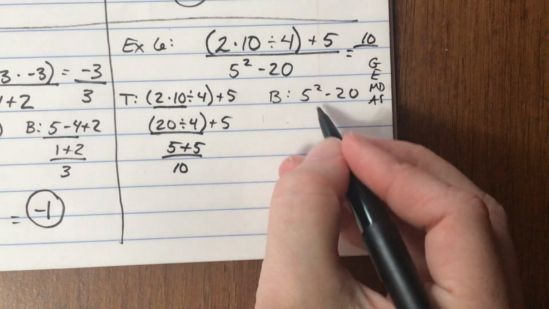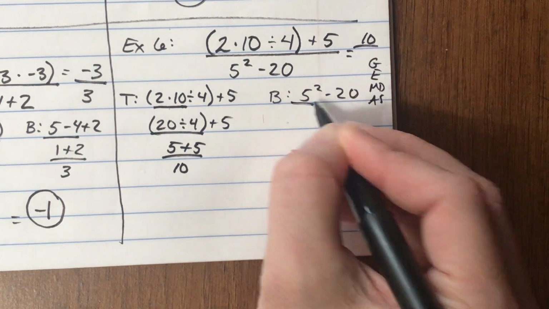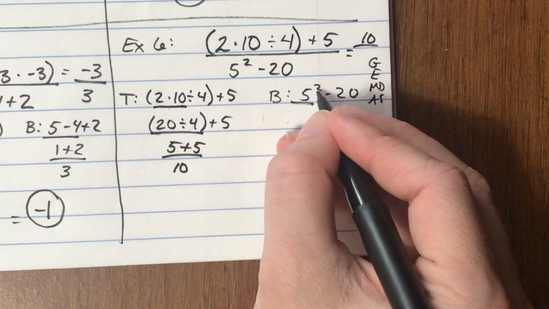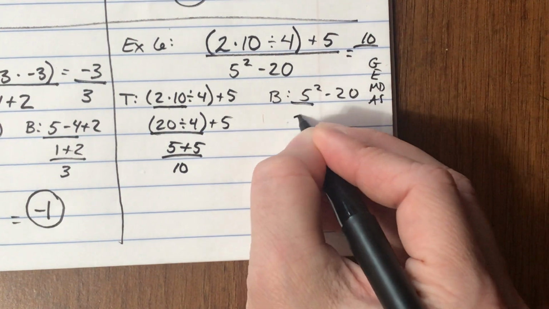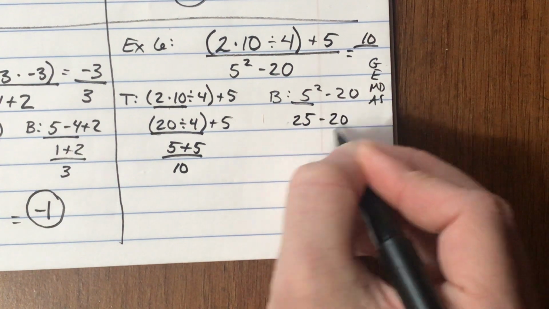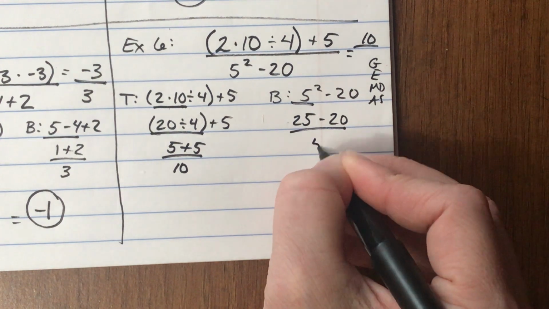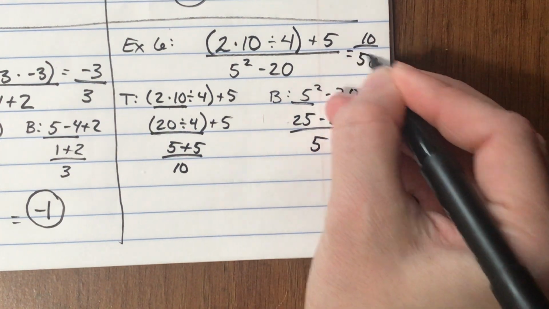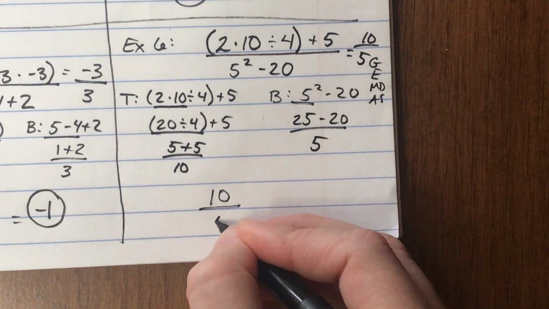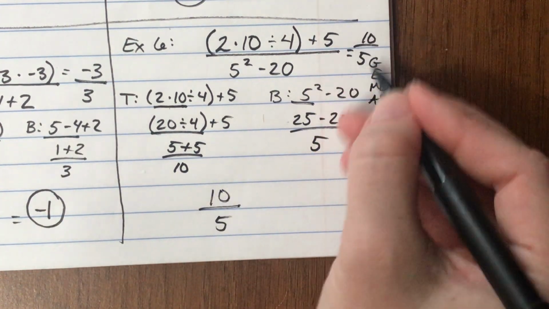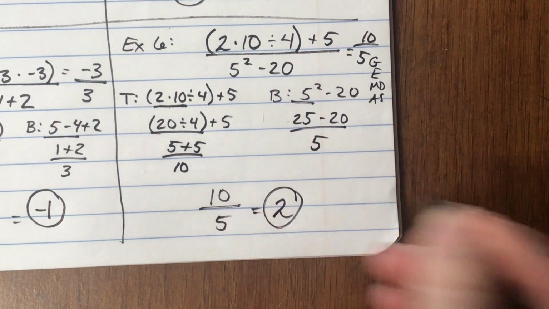On the bottom, I've got an exponent, and then I've got subtraction. So there's no grouping, but there is an exponent. I'm going to do it first. 5 squared, or 5 to the second power, is not 5 times 2. It's not 10, but it's 5 times 5, which is 25, minus 20. And then my subtraction problem, 25 minus 20, is 5. Now that's the bottom number. So our final is 10 over 5, using the answers from the top and the bottom, and 10 divided by 5 is 2.